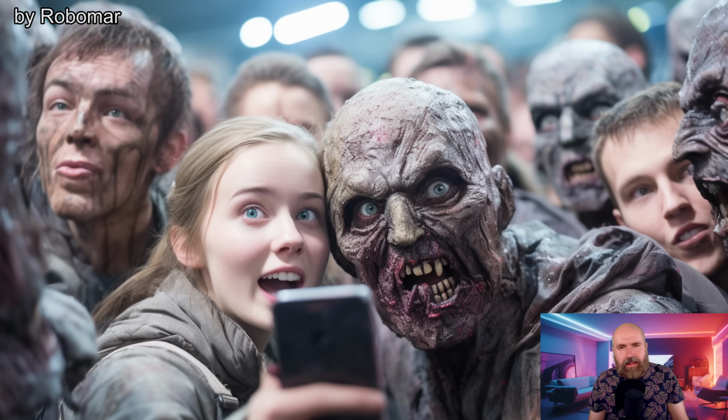Next, we have another work by RoboMar. Here we have a selfie with a zombie, with a crowd around the zombie. The impressive thing here is that most of the faces, even in the background, look very good, nice, detailed. There is not much error in these other faces in the image. And this is the quality you get right away from Midjourney. That is surprising because with Stable Diffusion you can create amazing images, but it has problems with multiple faces and you would need to do a lot of upscaling afterwards to get to this kind of quality. And here, this is out of the box.